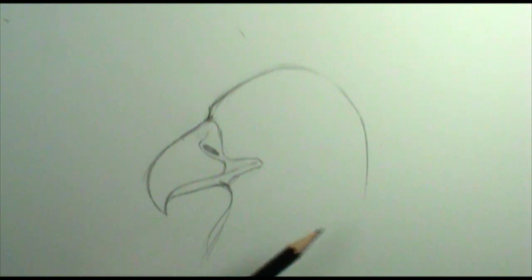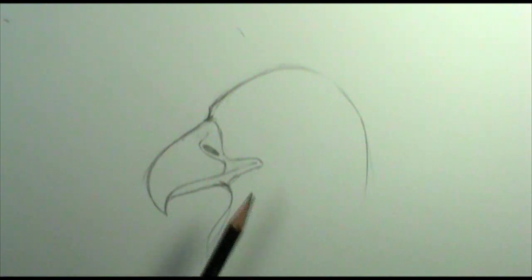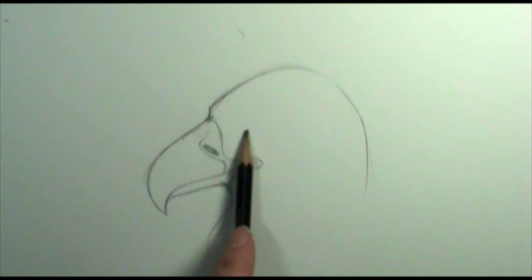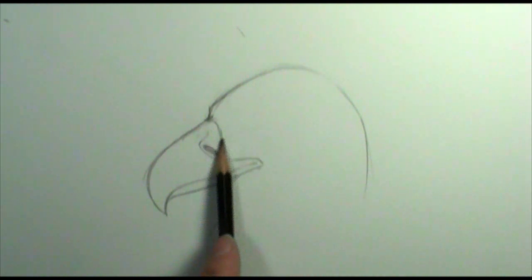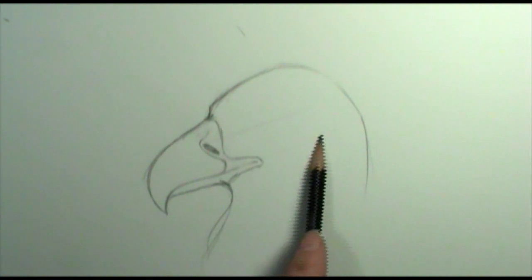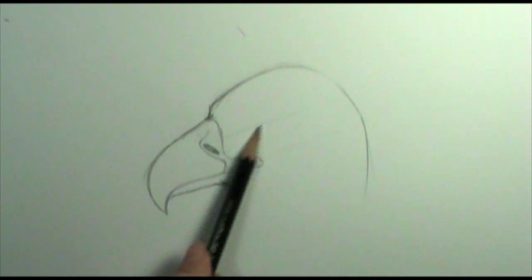Alright, so for the eye of my bird, if you take from your nostril and you imagine a little line cutting back at that angle, going back, and you find this line here and cutting here, your eye is going to be right in this little groove right here.